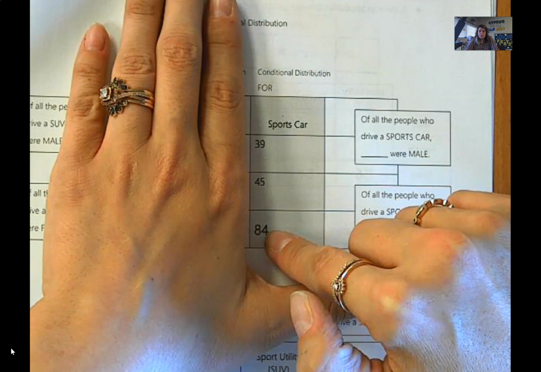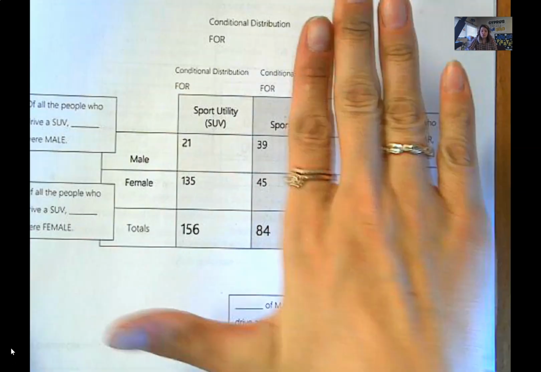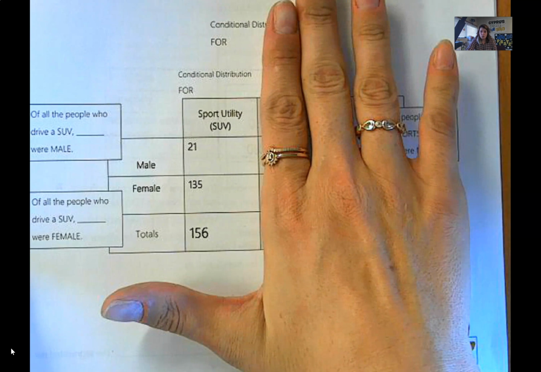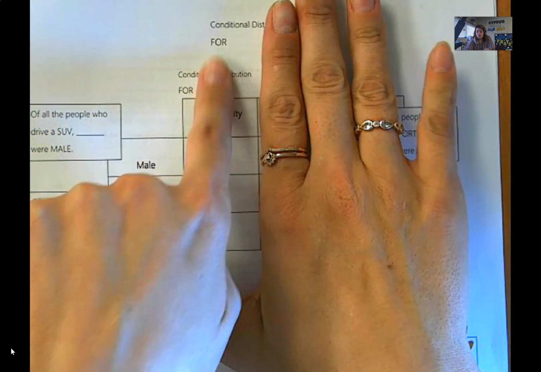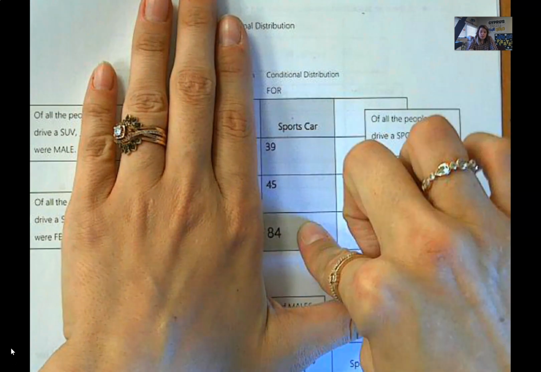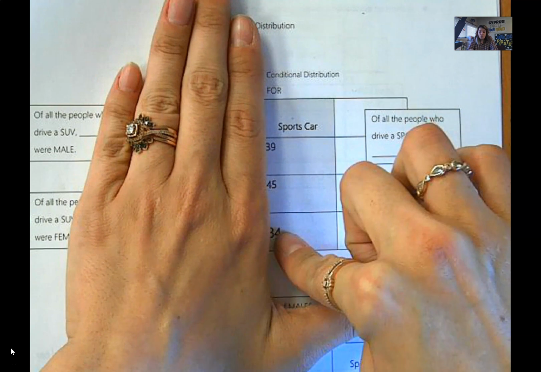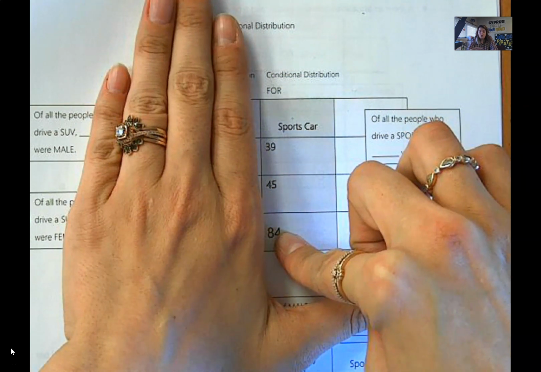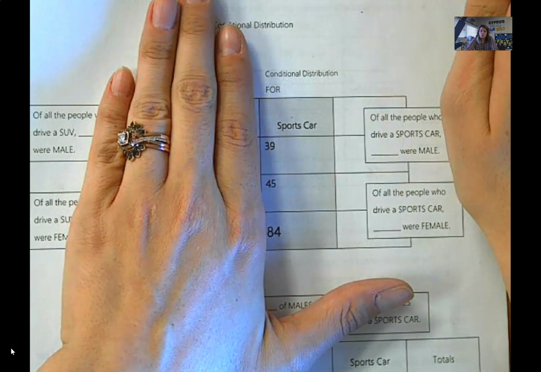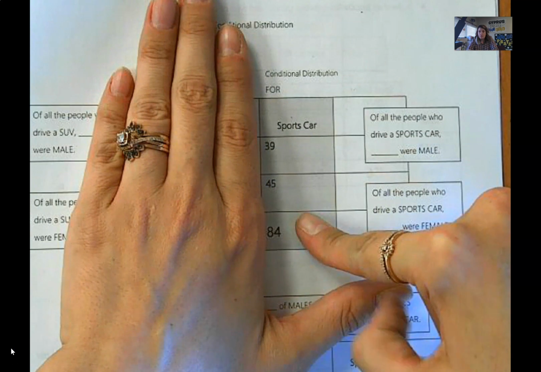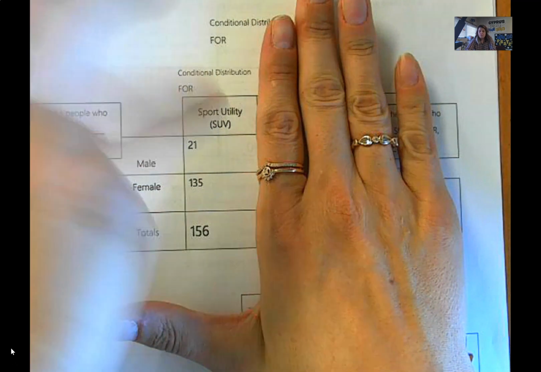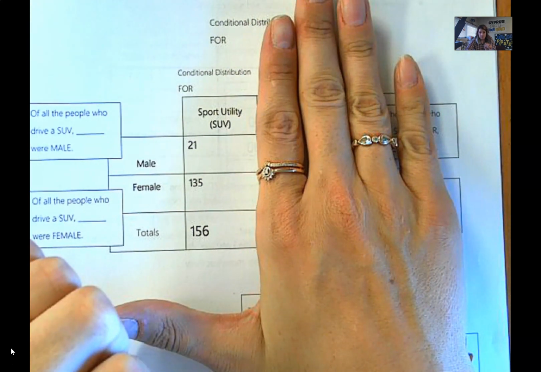And while I'm covering up this information, I want you to see that the shading of the boxes now go in the direction that you should go. So here for an SUV, you're working your way down, and here for the sports car, you're working your way down. The sports cars are only based out of 84, and you don't even need the SUV data. If you want to know the conditional distribution for the sports cars, all you need is information about sports cars. Same for the SUVs. All you need is the information about the SUVs.